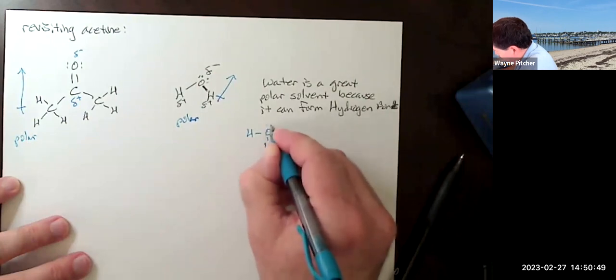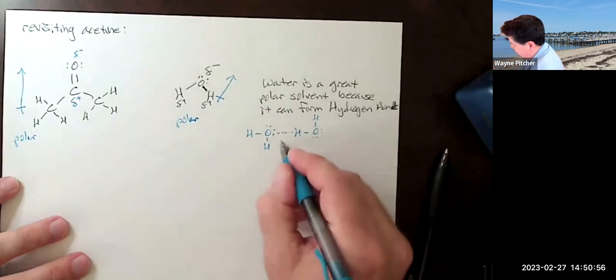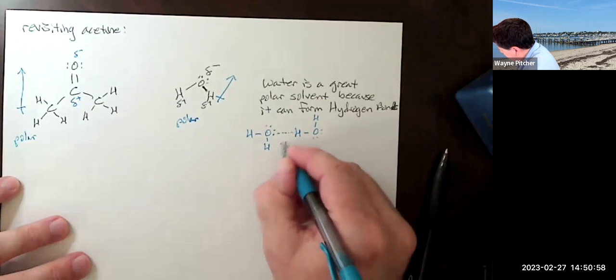So if I draw a couple of water molecules here, and these dashes represent the hydrogen bond.